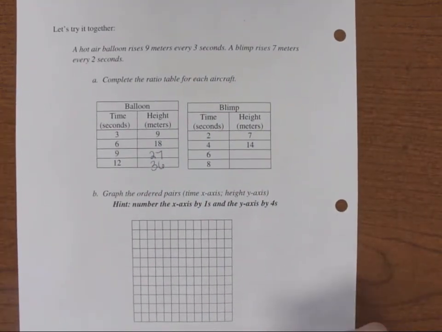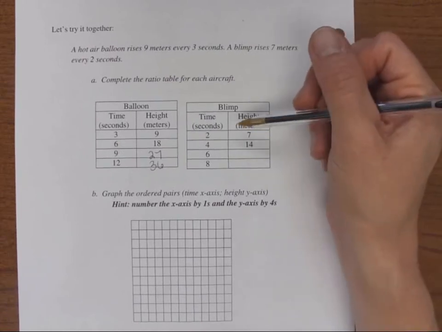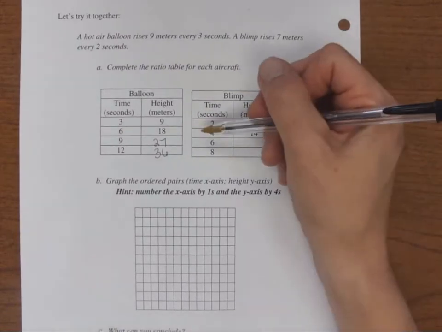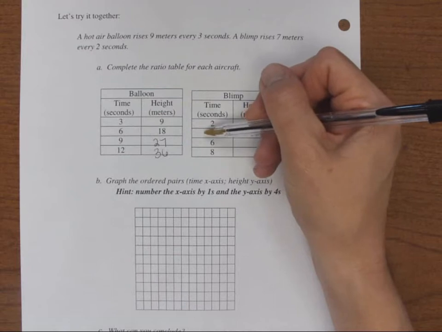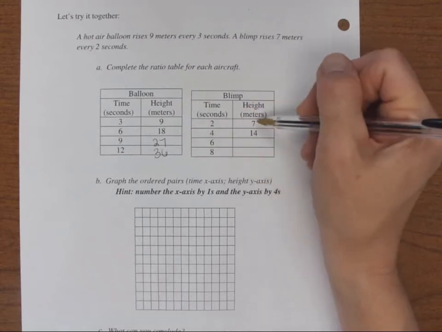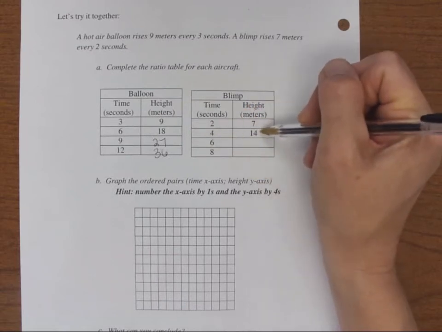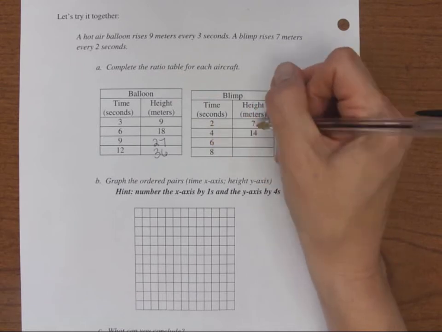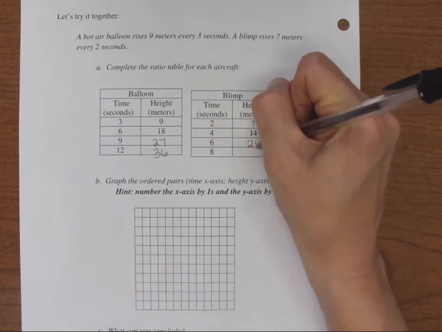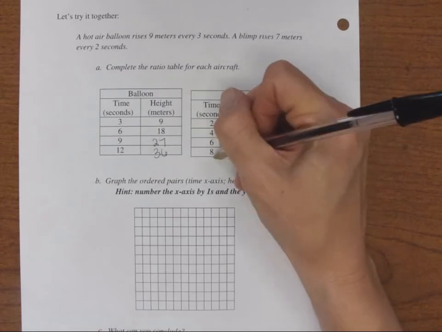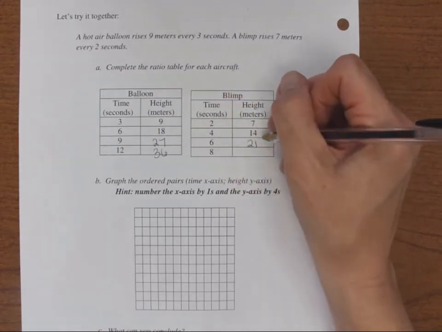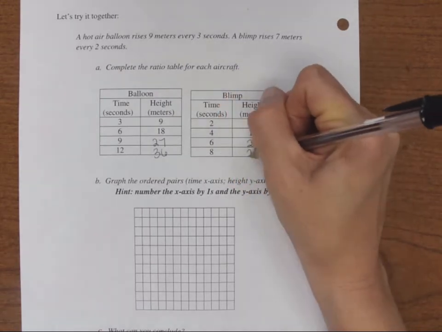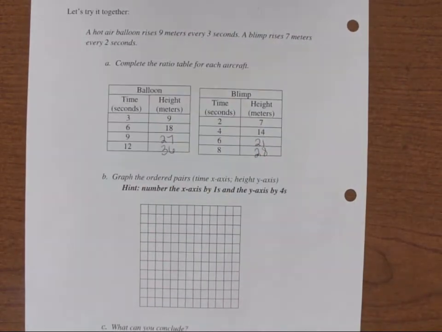Okay. On this one, I noticed that for the blimp, I'm going from 2 to 4, so I times by 2. So I start at the beginning, 7 times 2 is 14. How do I get from 2 to 6? I times by 3. So 7 times 3 is 21. How do I get from 2 to 8? I multiply by 4, so 7 times 4 is 28. I have finished my ratio tables.